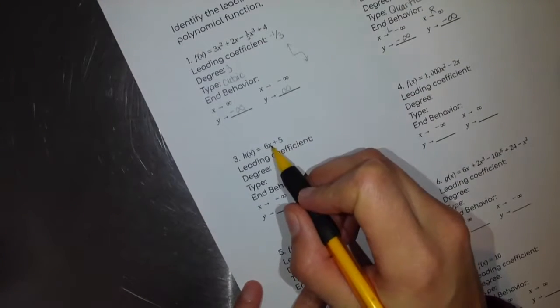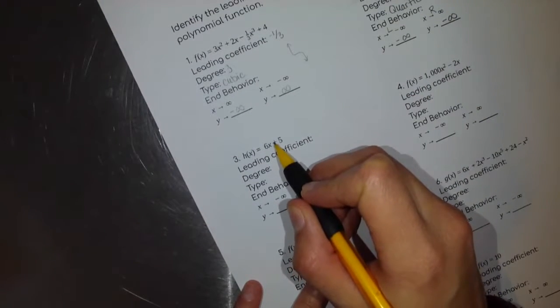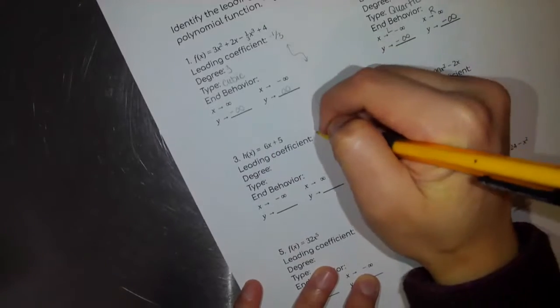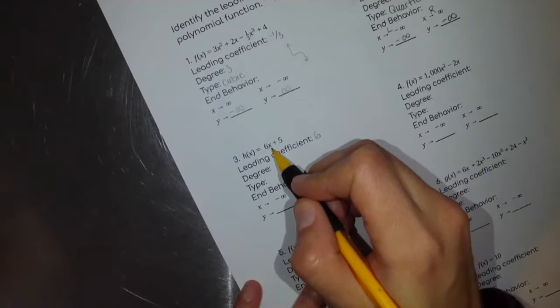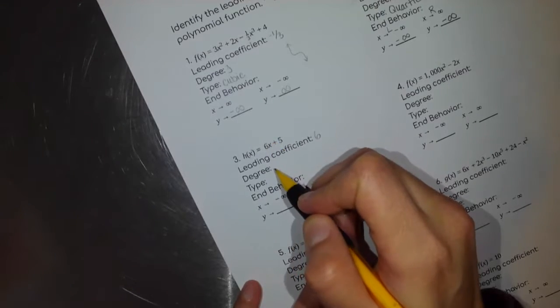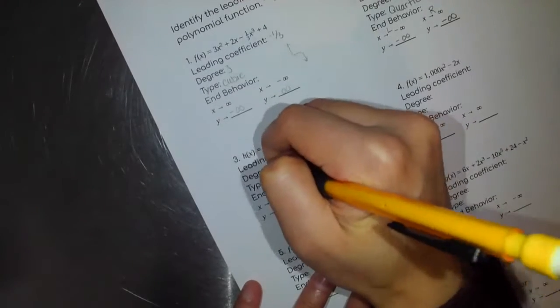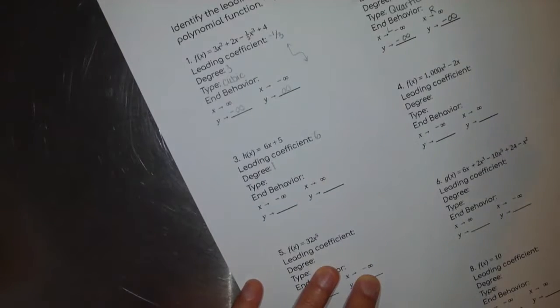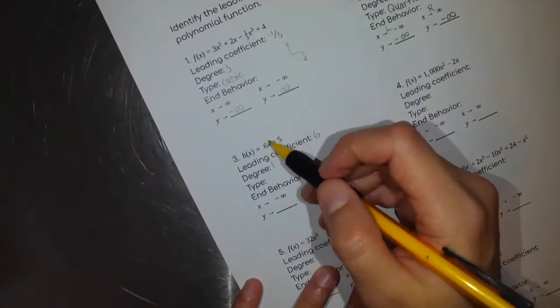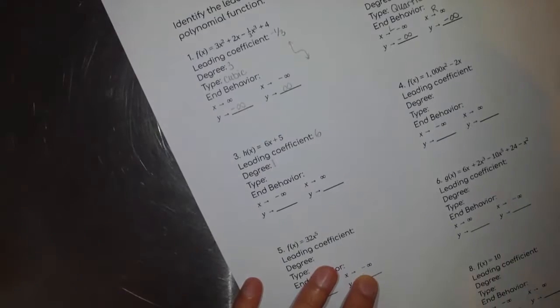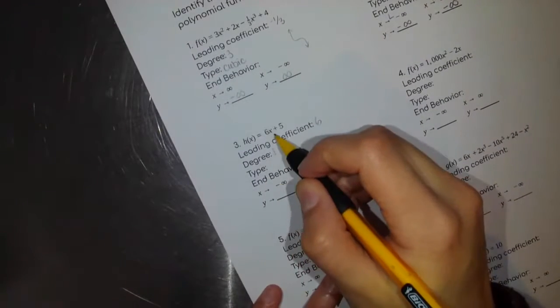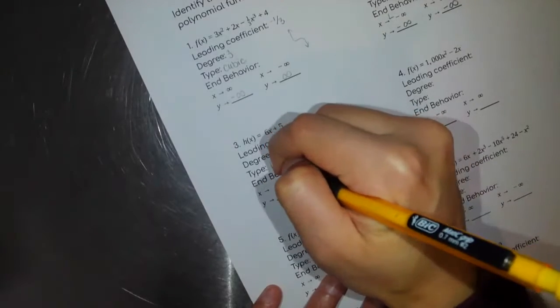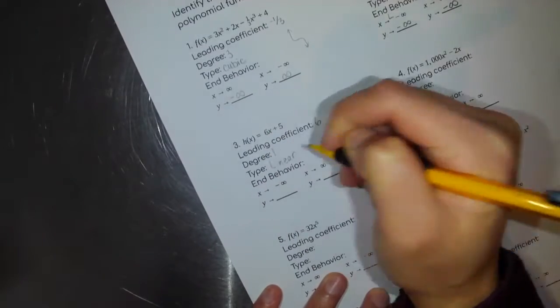Okay, the next one, leading coefficient, is look for our highest exponent. There's only one variable here. So our leading coefficient will be 6. The degree, if your variable does not have an exponent, then your degree is 1. It would not be 0, because if this was x to the 0, we wouldn't even have a variable there. Type would be linear, so when degree is 1, our type is linear.